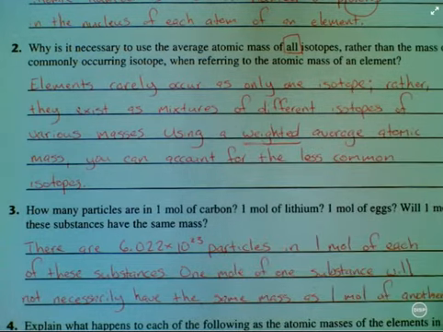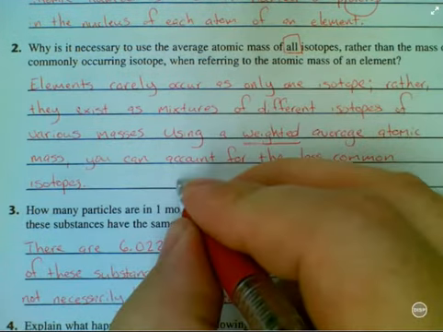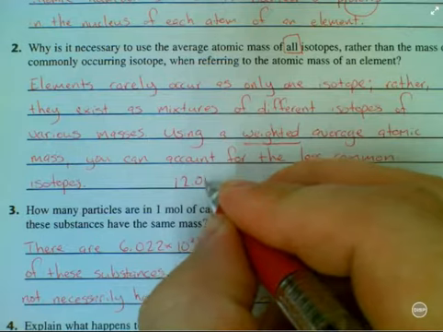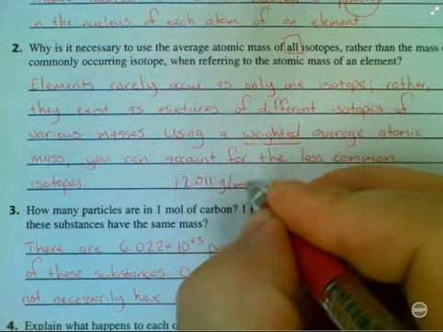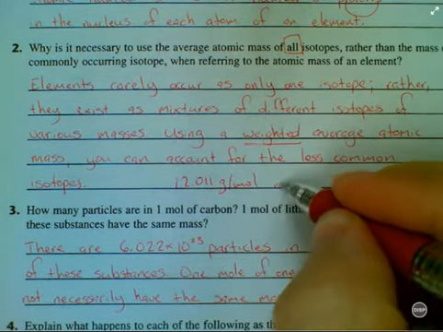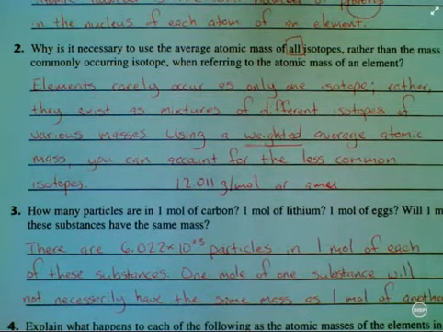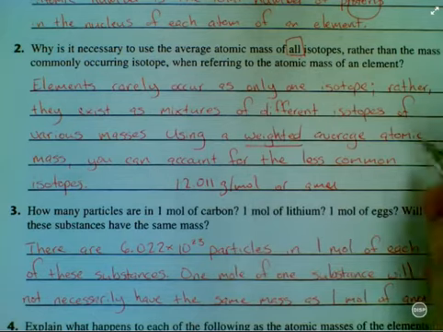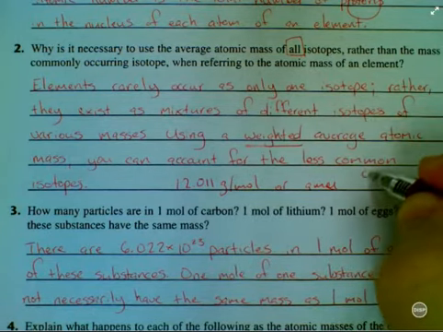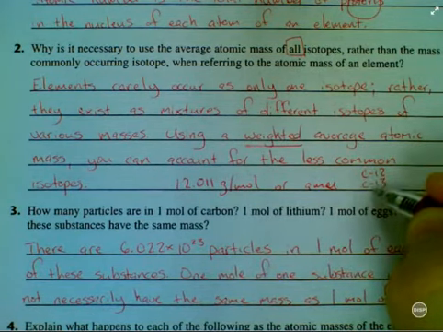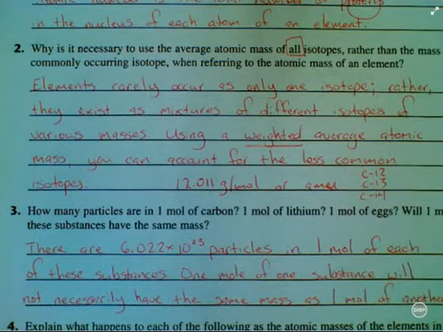For example, we know from using the periodic table that carbon has an average atomic mass of 12.011 grams per mole, or AMU. And we know that carbon has 3 isotopes: carbon 12, carbon 13, and carbon 14.